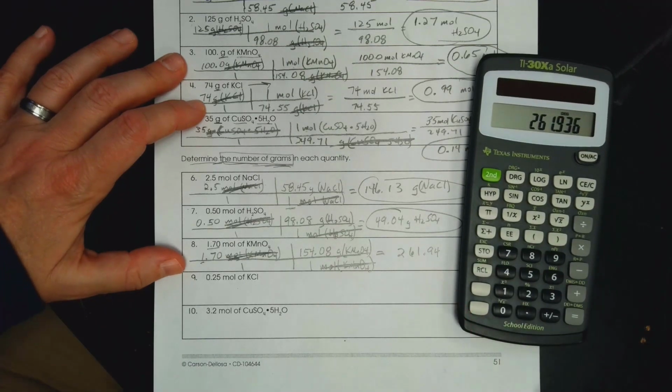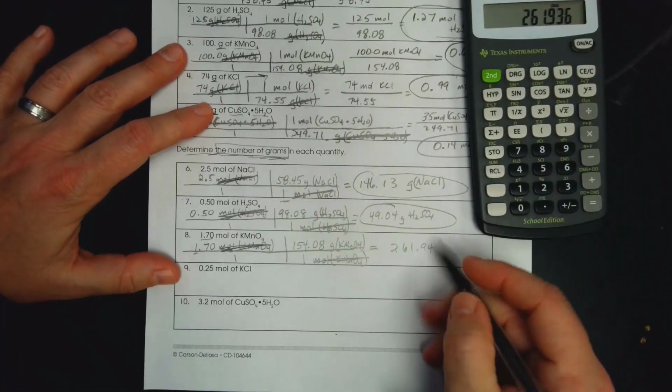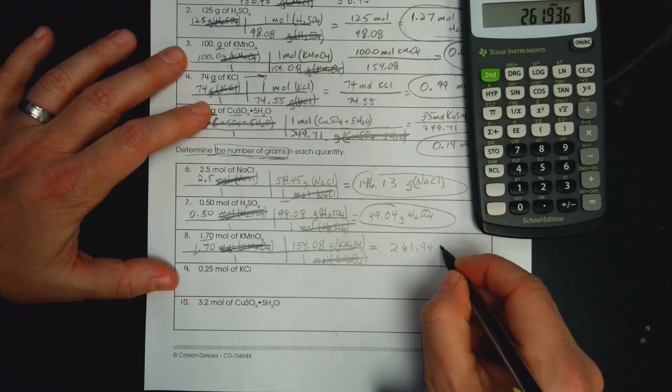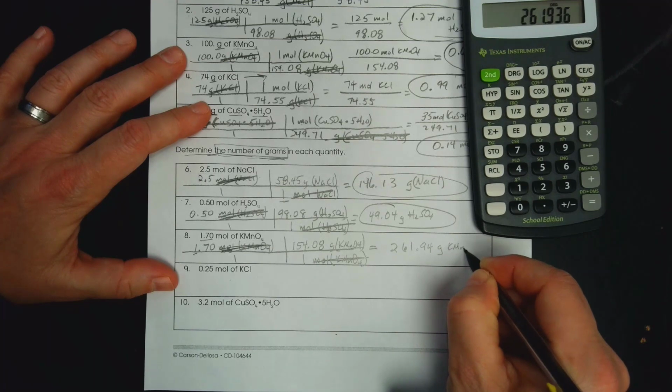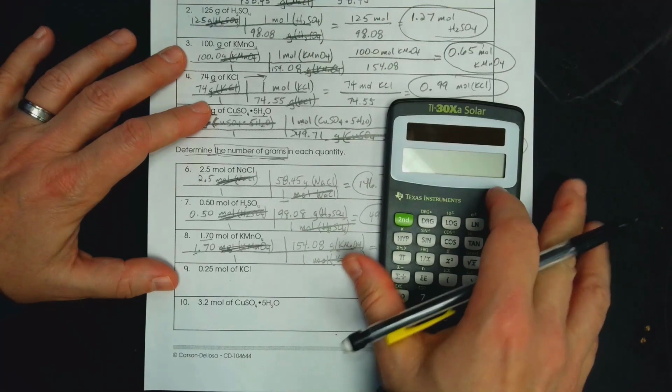All right. I wonder if I did it wrong the first time. Just making sure I did my math right. Sometimes I do math wrong. Well, if I'm wrong, you guys will let me know. That's for sure. All right. And let's go ahead and do my units. That is grams, KMnO4. Now, see, that's going to bug me now. I've got to make sure I set that up right.